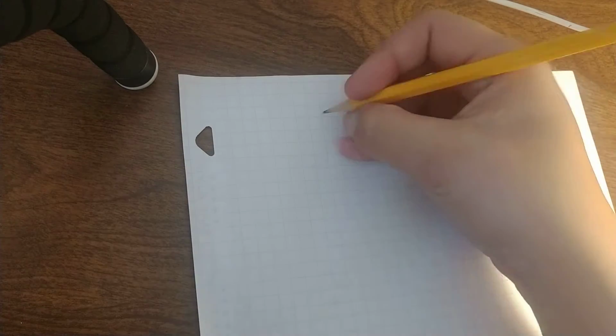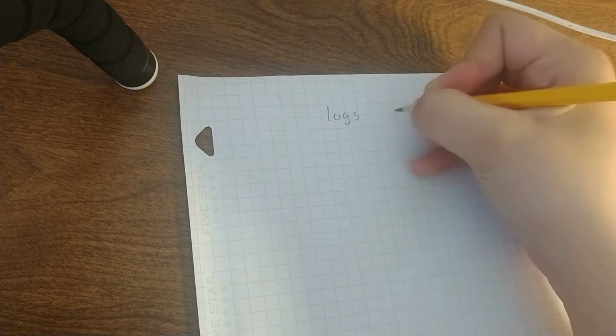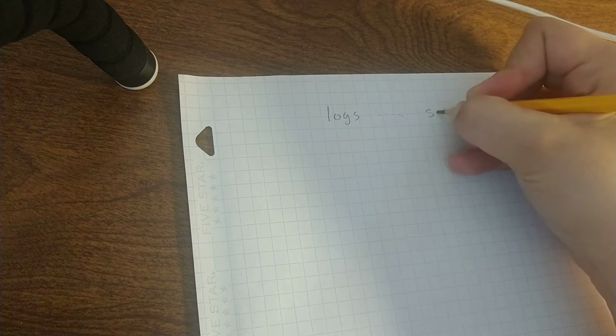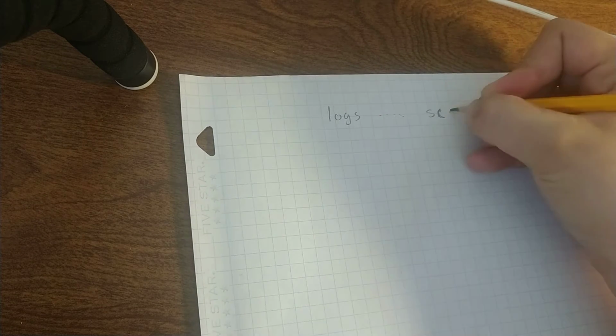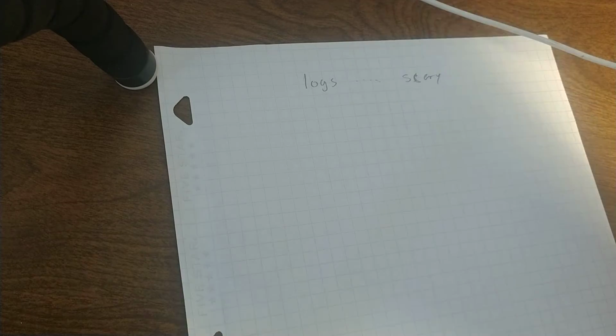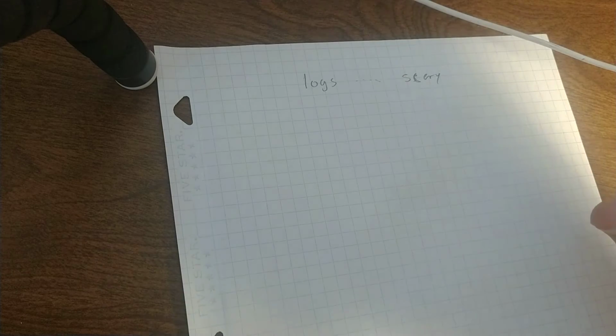So, I'm going to write logs. They are scary. I can't write. That's supposed to be a C. Especially the first time you do them. This is really where in math I kind of freaked out, the big first freak out in math. You always remember the big first panic attack.